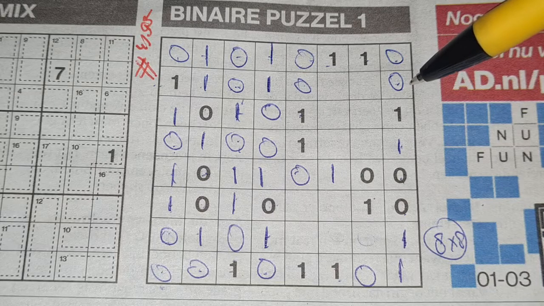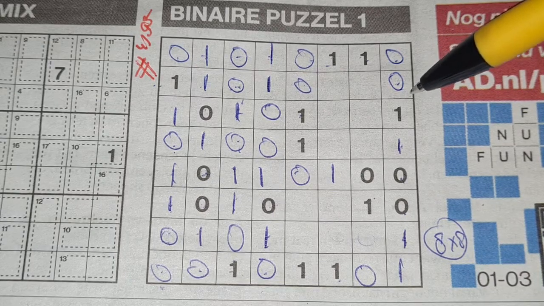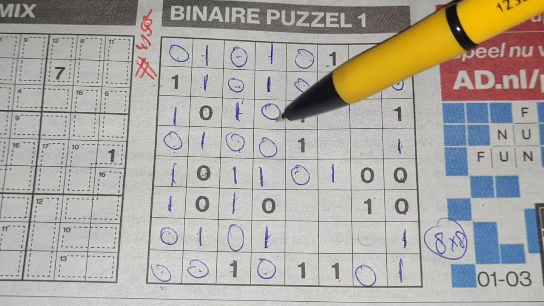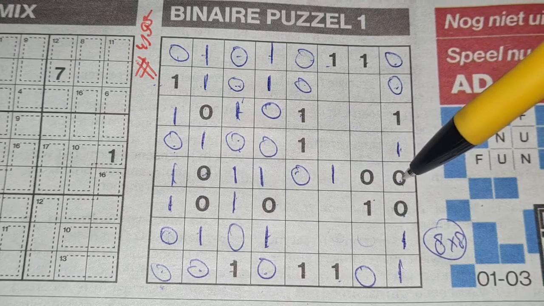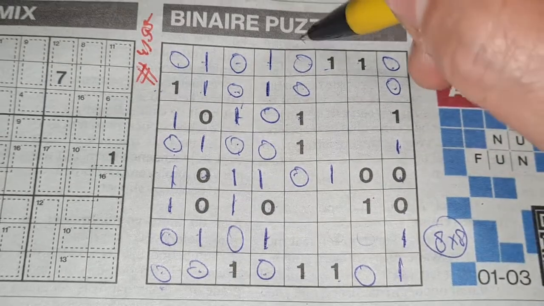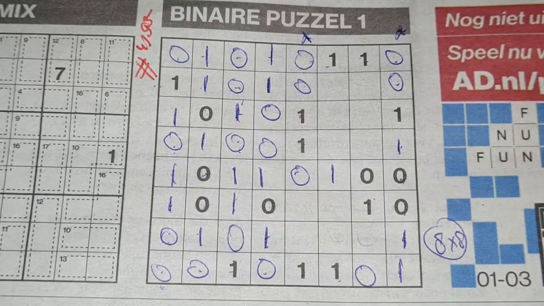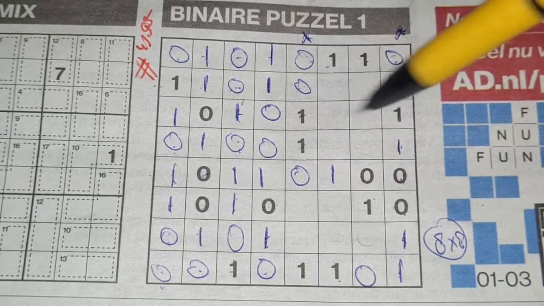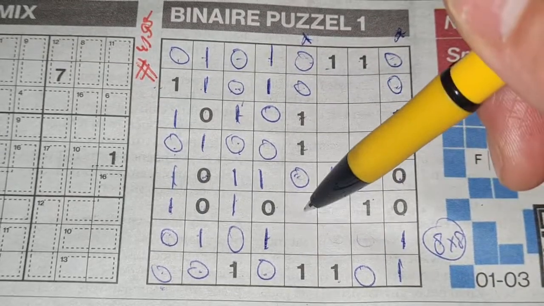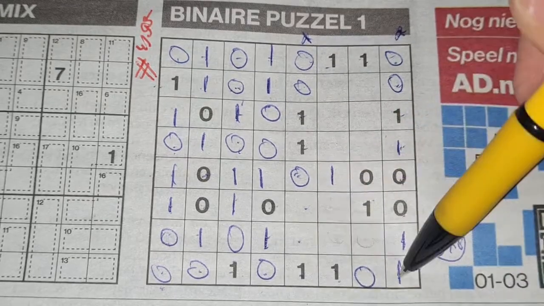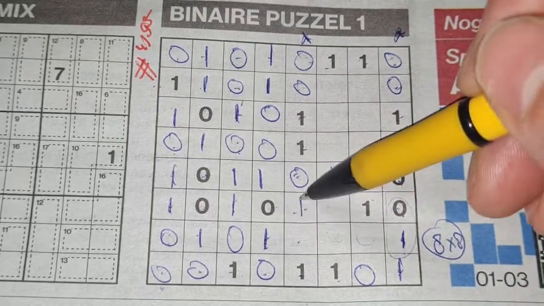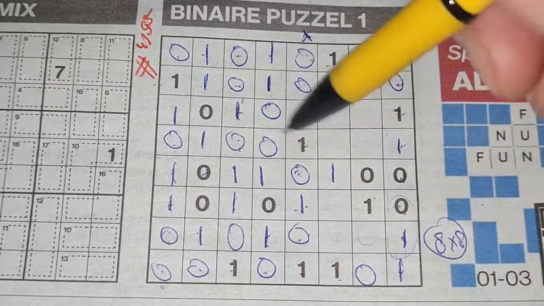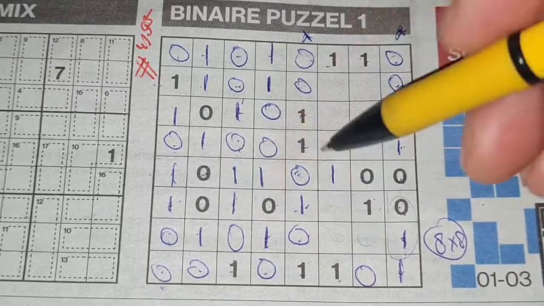I think I need to compare. Definitely. Well, question is, do we need to compare this column and the last column? Oh, 1, empty box. Empty box, 1. So we need to switch these 2 digits. We have an O here, this should be a 1. We have a 1 here, this should be an O. Now we have 4 ones, so the rest are O's.